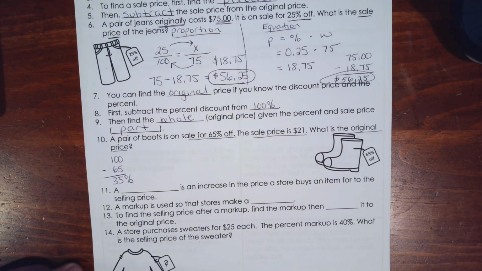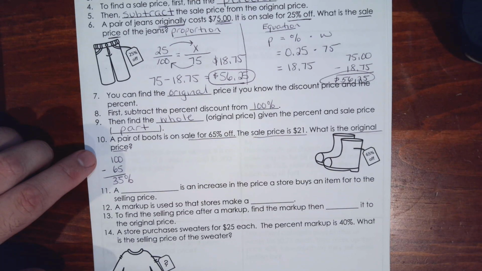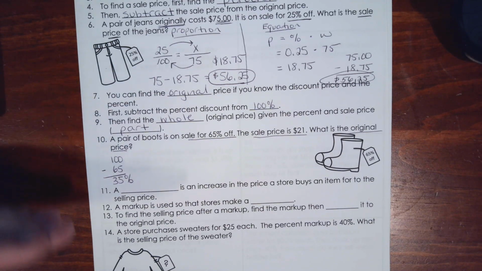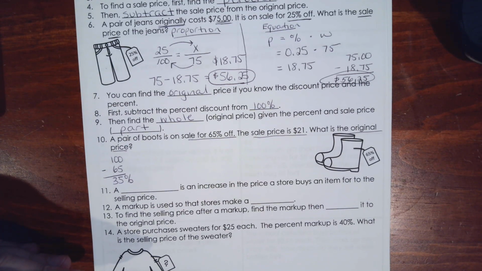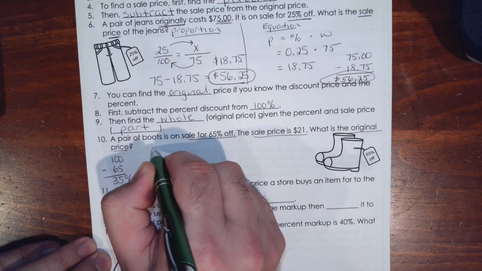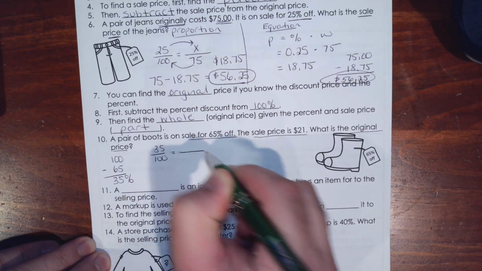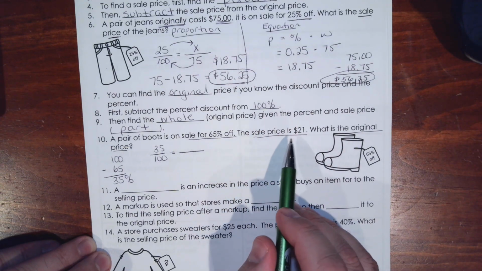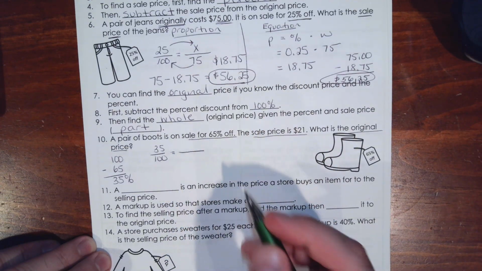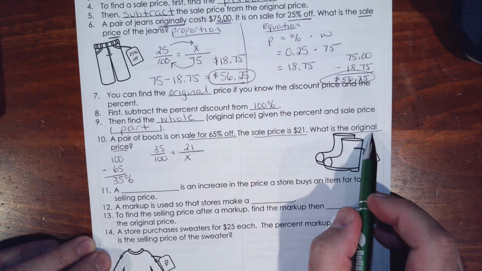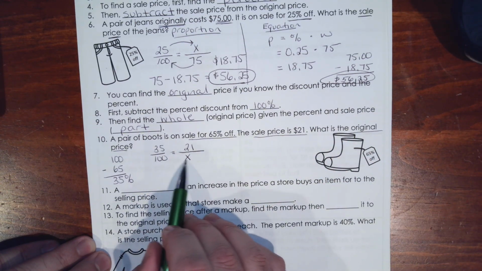A little confusing, so let me just repeat that. If the sale is 65% off, that means 65% of the price is taken off before the customer buys it. What's left over is what the customer actually pays for. And the customer is paying for 35%. So when we write our proportion, we use 35%. And this $21 is the 35% that the customer is paying. We have to find the original price, and that's why your variable goes here across on the 100.